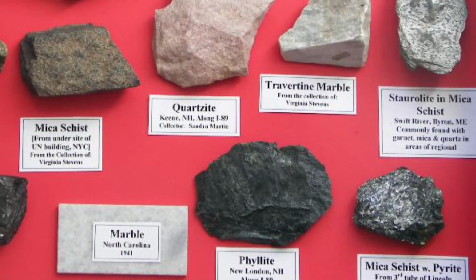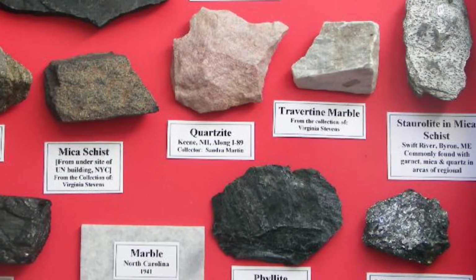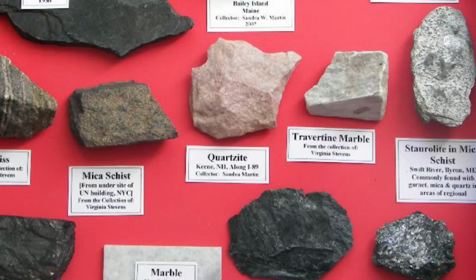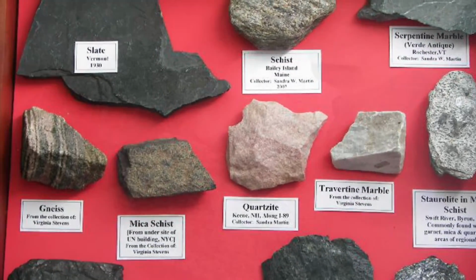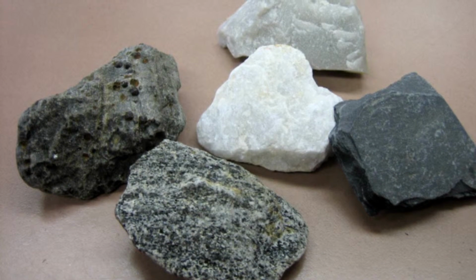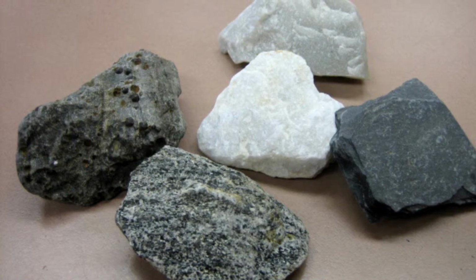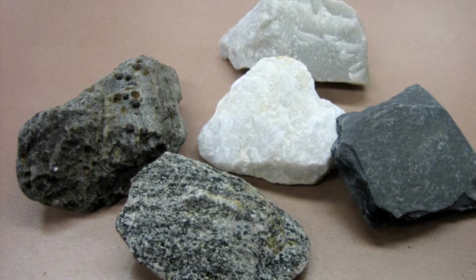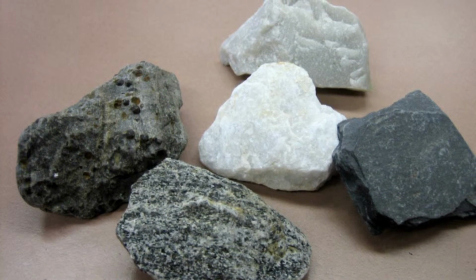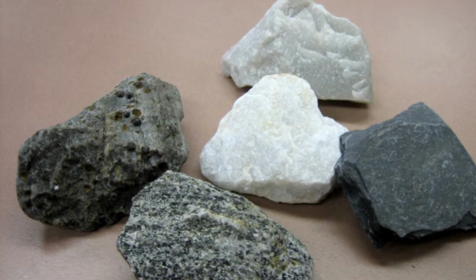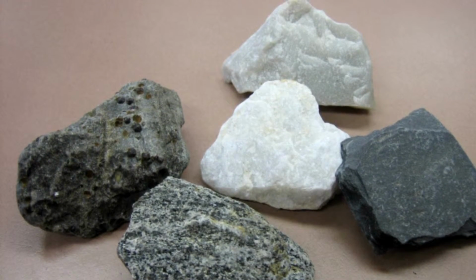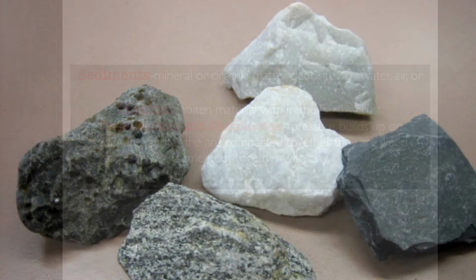Next up, we have the sedimentary rocks. Sedimentary rocks are rocks that are formed by the deposition of material at the Earth's surface and within bodies of water. Last but not least, we have metamorphic rocks. Metamorphic rocks are made from igneous and sedimentary rocks through a process called metamorphism, which means a change in form. This means that metamorphic rocks are also a product of the rock cycle.